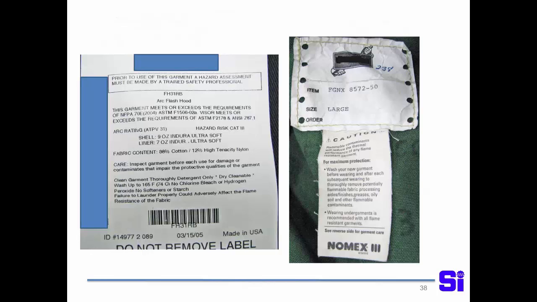Well, now, this is the way the label should look. This garment meets or exceeds the requirements of NFPA 70E, ASTM F1506. It talks about the visor. It's got an arc rating, ATPV, hazard risk category, which now will be arc flash PPE category.